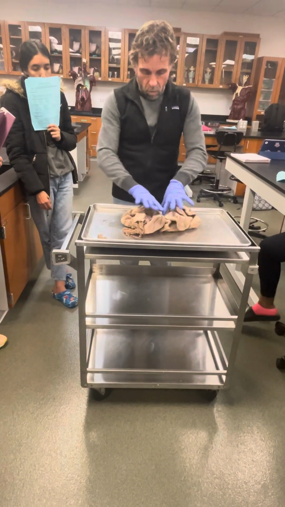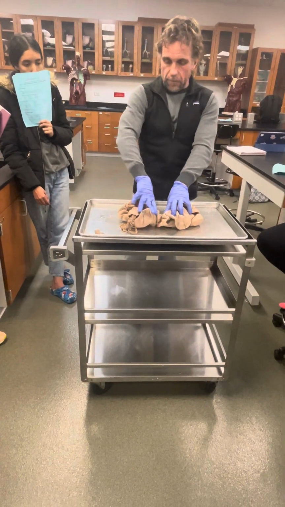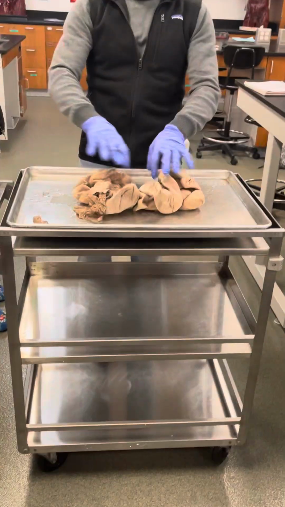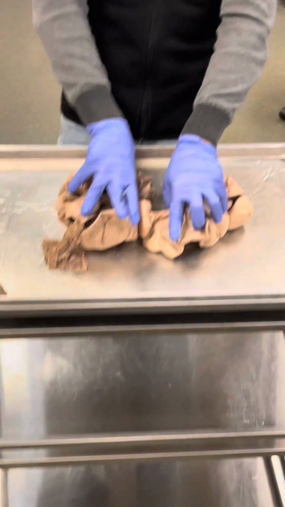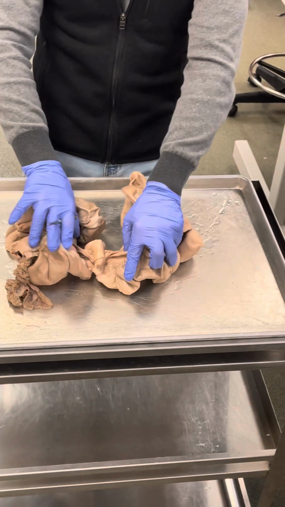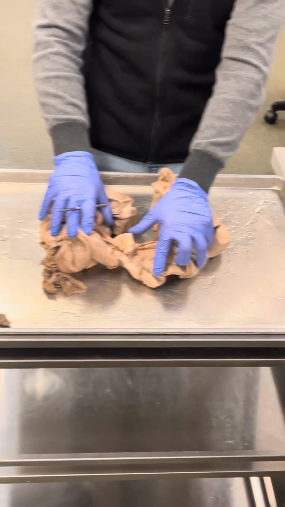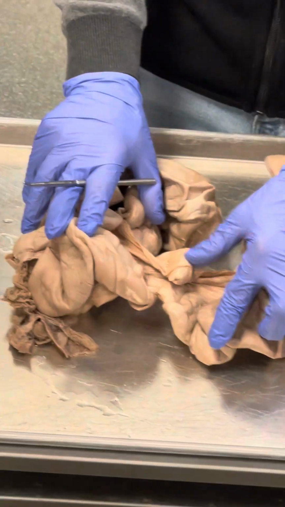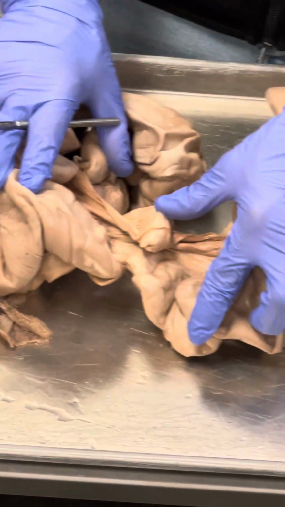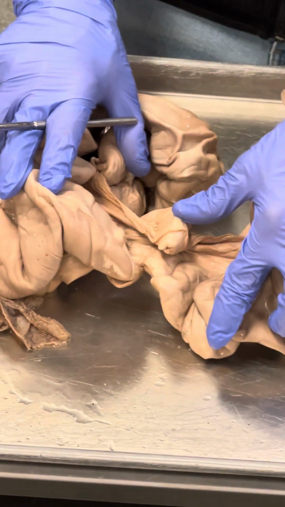Okay, so I've got the 2 horns separated. They're very muscular, and it doesn't like me changing its shape. So anyway, it's right here. And what's looking at you right there, everybody, is the cervix. Is cervix on the list? Okay, so we need to put that on the list.